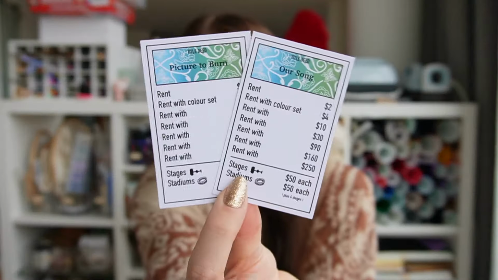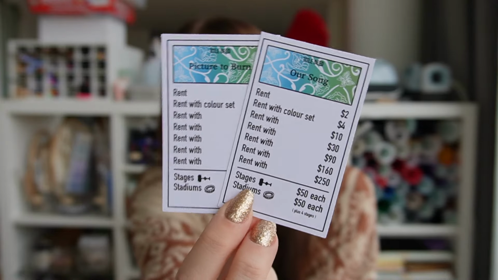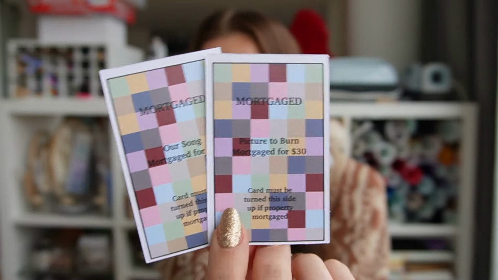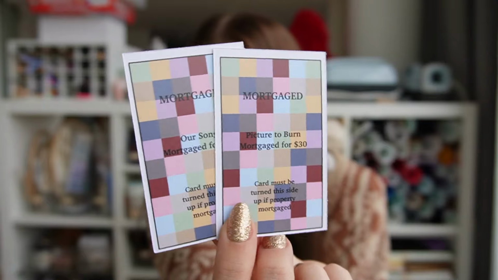This is kind of what the cards look like. So you have the bits on the front look like typical Monopoly cards. I've just obviously adjusted them up to fit the theme. And then on the back, you kind of have that same coloured pattern with the mortgage value.